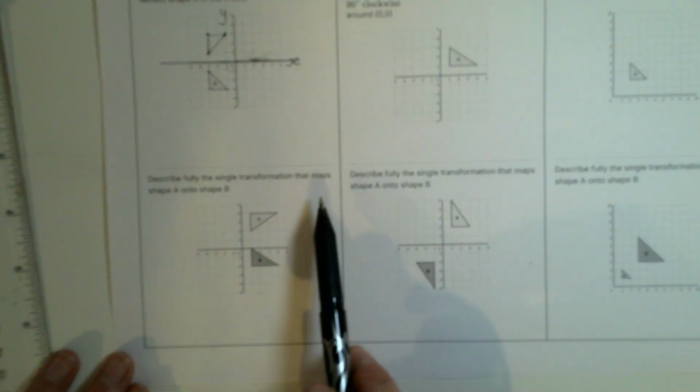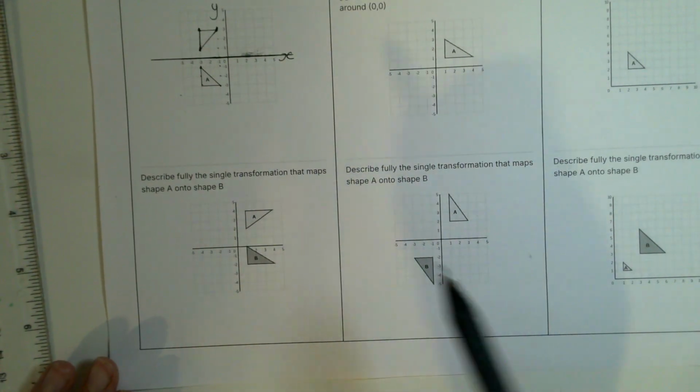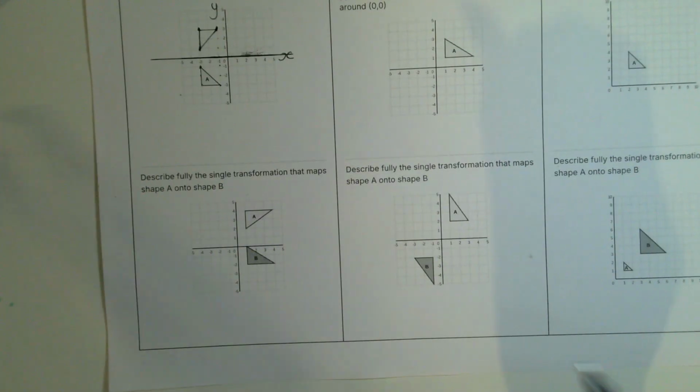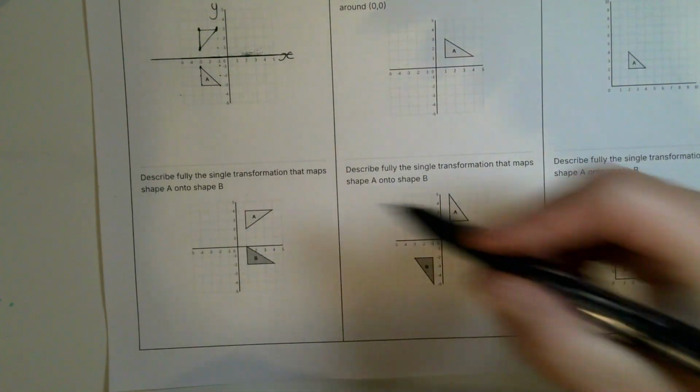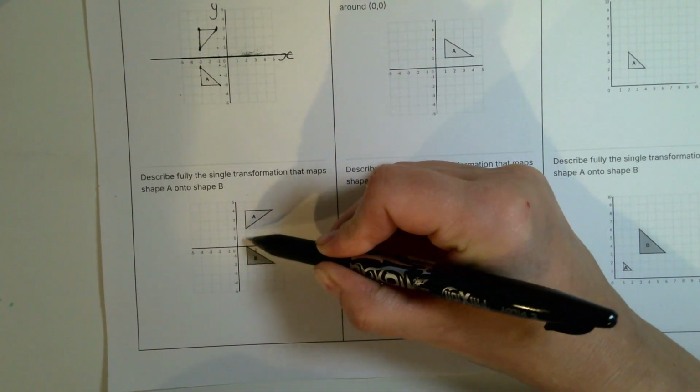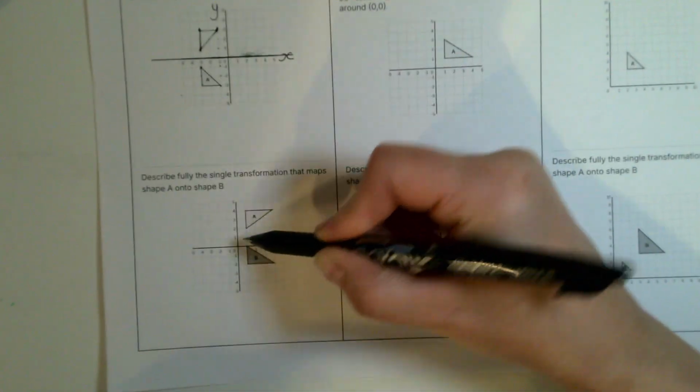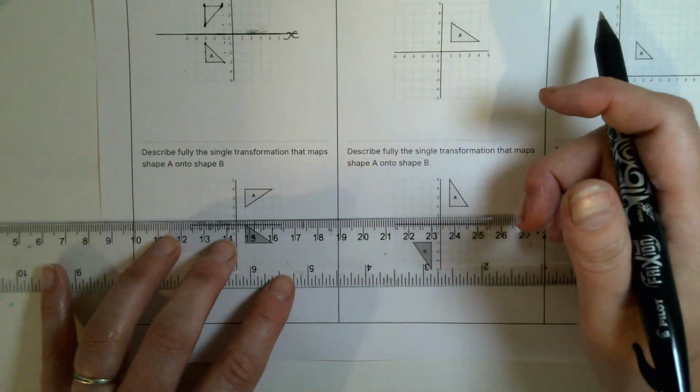Describe fully the transformation that maps shape A onto B. Well, I can see this is a reflection, and I just need to find the halfway point now. So halfway between these two vertices here is there. So I can just draw a straight line across there.